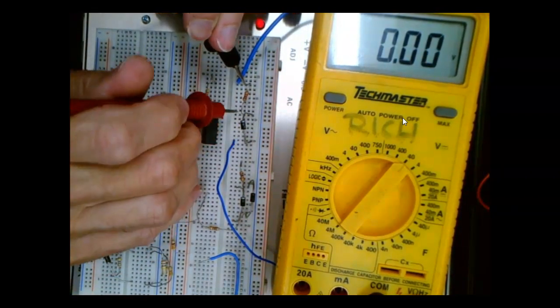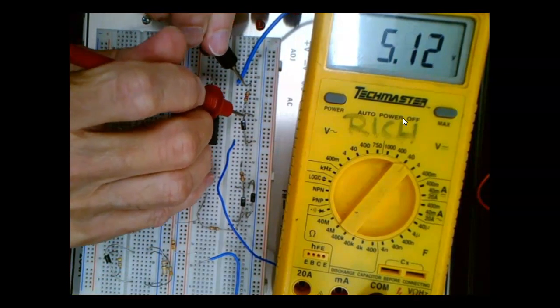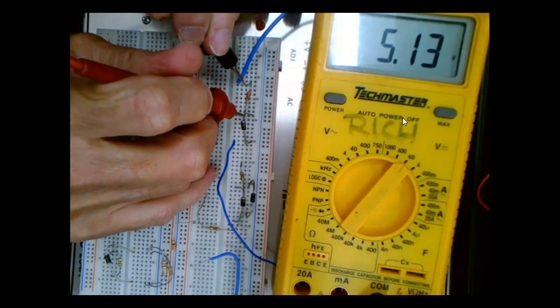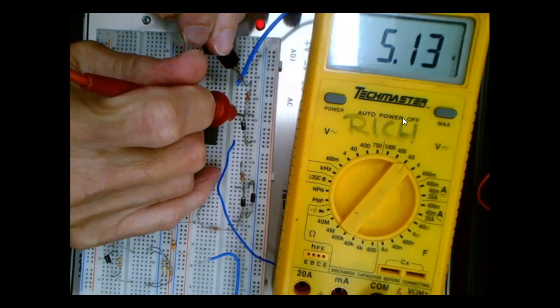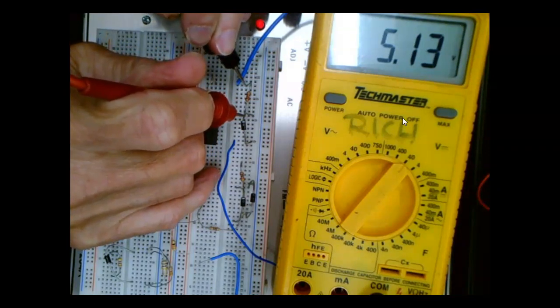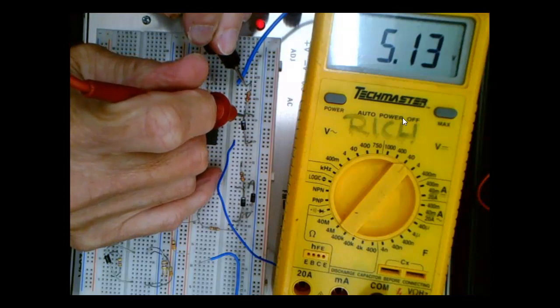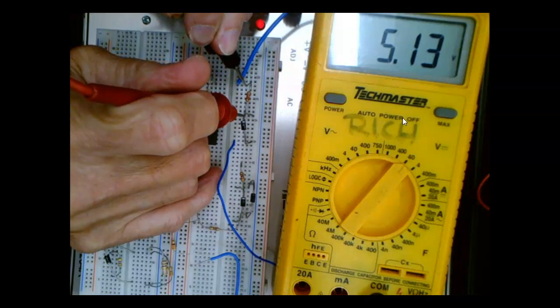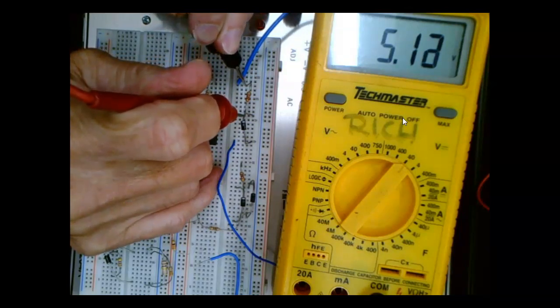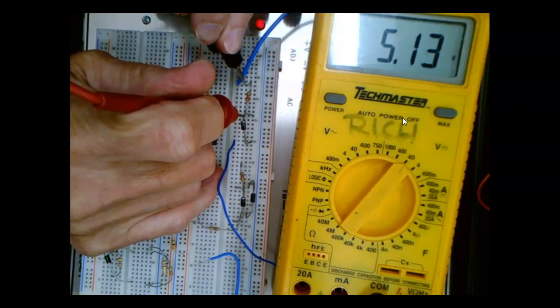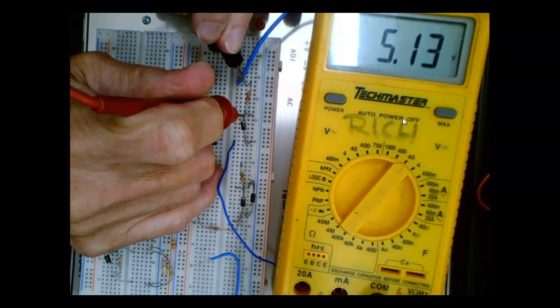So here we go, this is our measured value. Not too bad, right? I like that. This is measured: we calculated 5.5 and we measured 5.1. That's only 400 millivolts, huh?